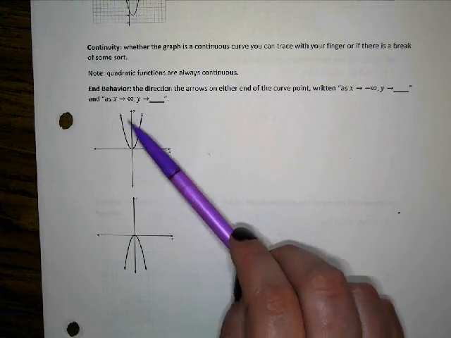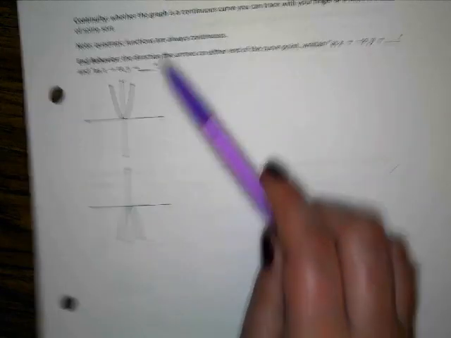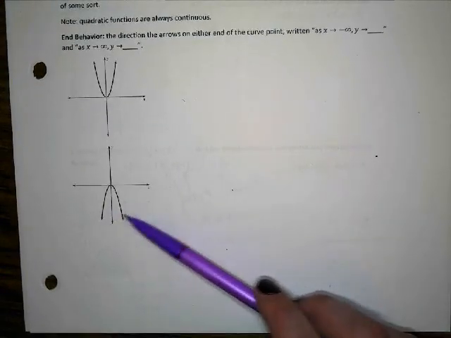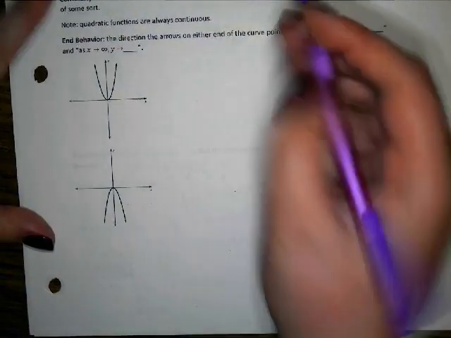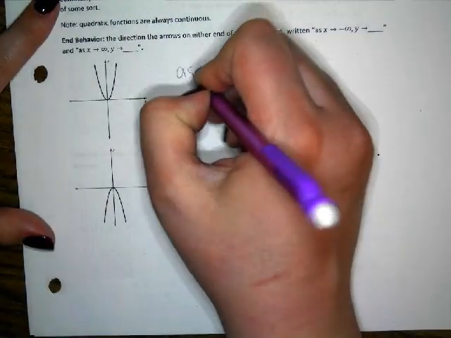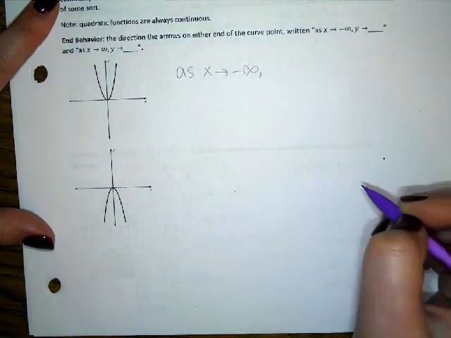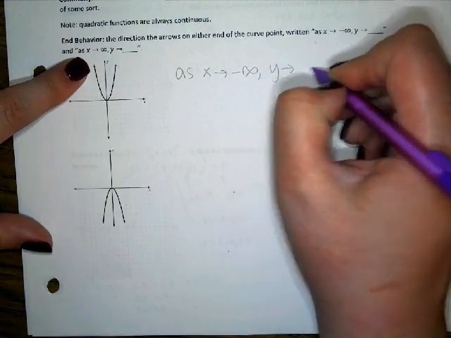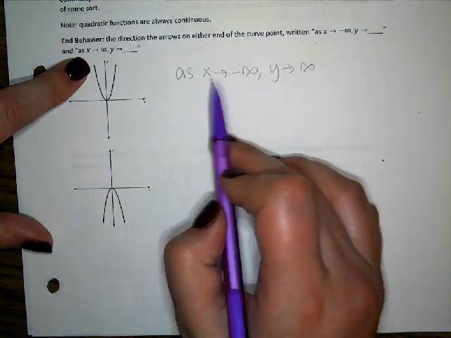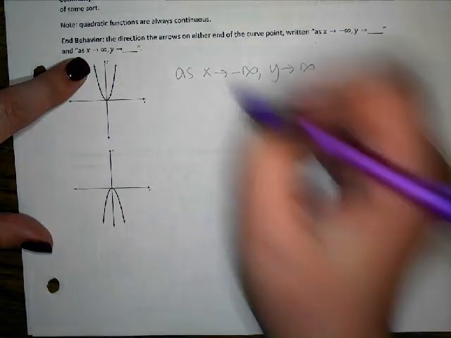So for the left arrow, I'm going to say as x goes to negative infinity, that's left arrow. I'm going to say it goes up. So left arrow, x is negative infinity, y is positive infinity. For right arrow, I'm going to say x goes to positive infinity, and then y goes to positive infinity. So left arrow goes up, right arrow goes up.